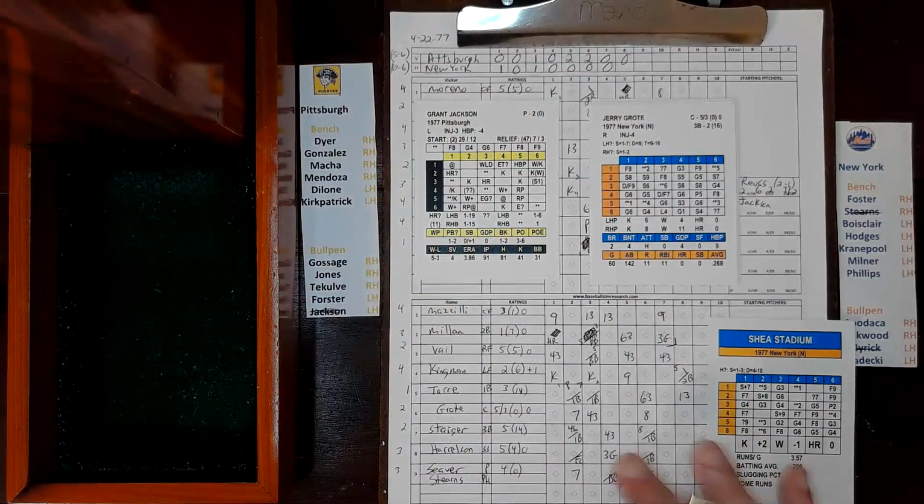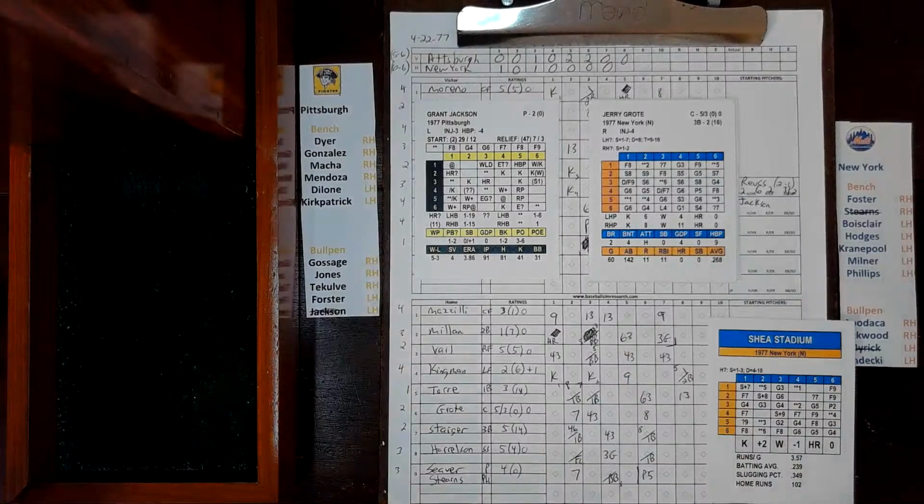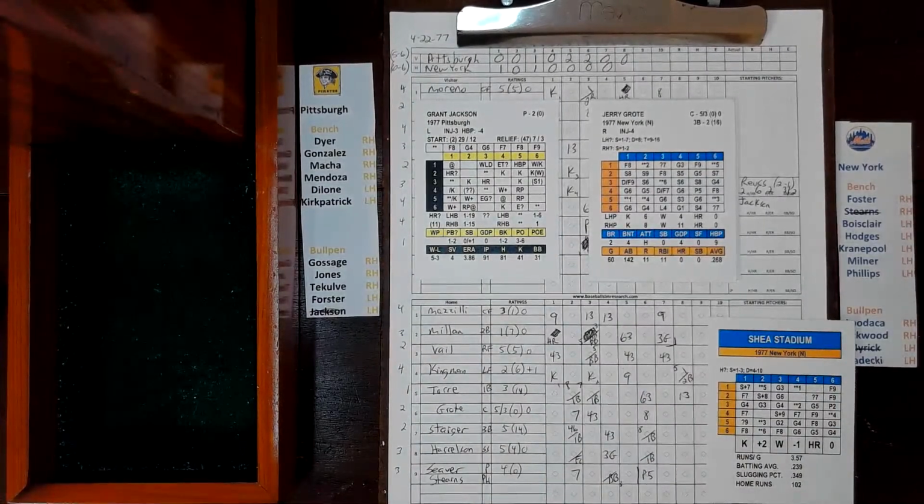But with a 3-run lead, they're playing back. They're not sweating. Oh, that's right, no strategy rules. They're not sweating anything.